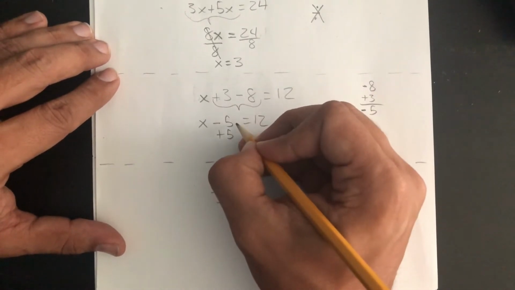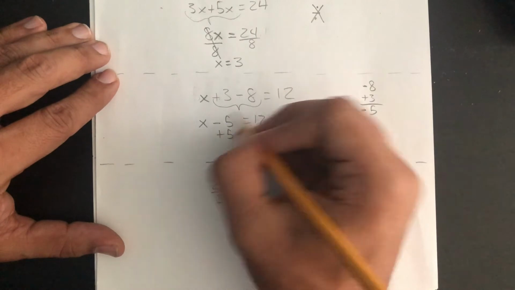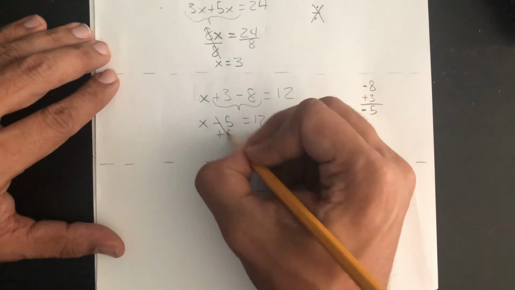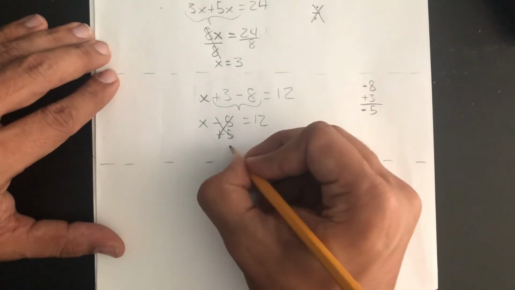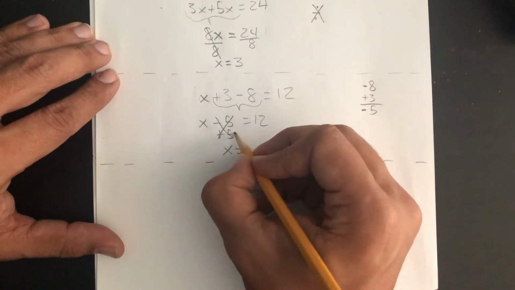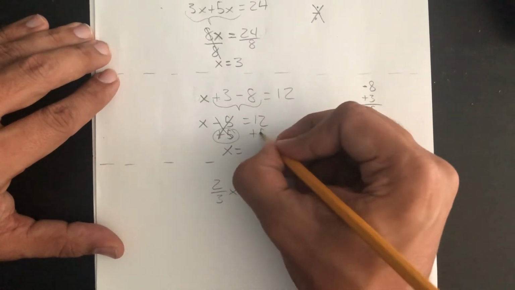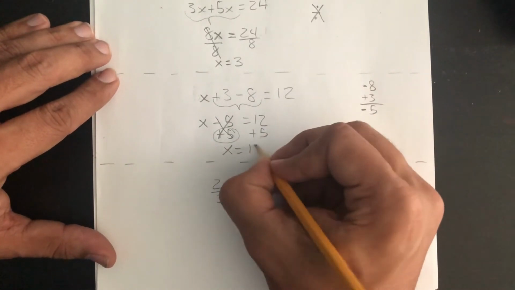So if I subtract 5 and then add 5, then nothing's happened. So this is 0. X plus 0 is just x. But again, whatever you do to one side, you have to do to the other. So this is going to be 17.